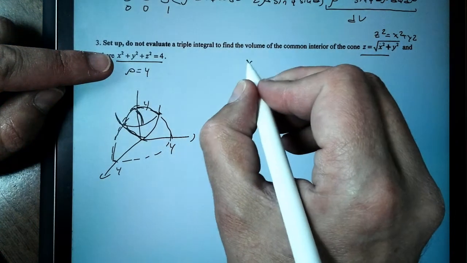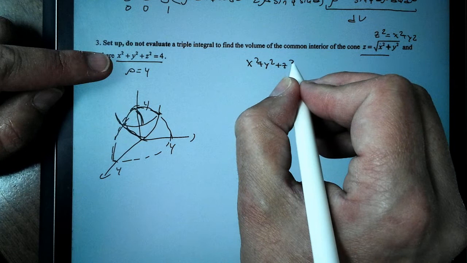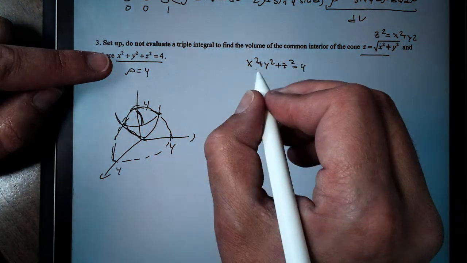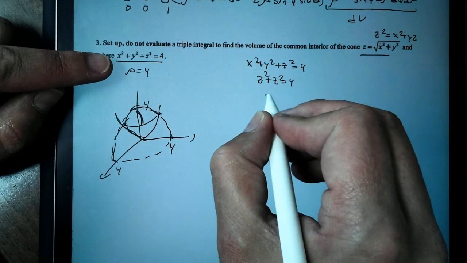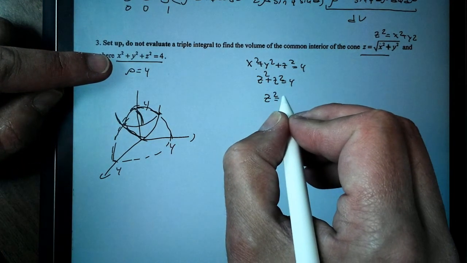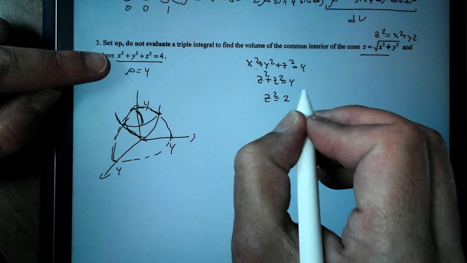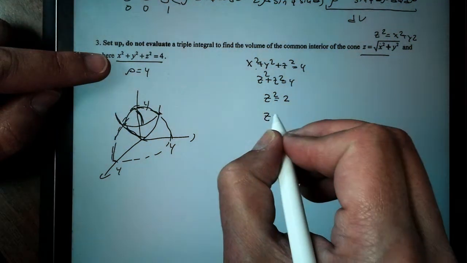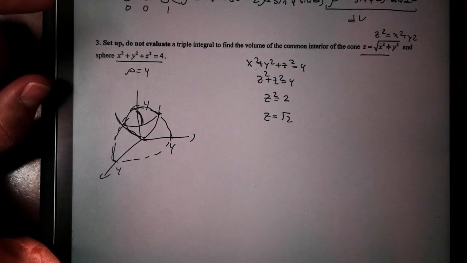So where I have x squared plus y squared plus z squared equals 4, I can now say this as z squared plus z squared equals 4, or z squared equals 2. And if z squared equals 2, we know that z equals the square root of 2. So we found out where they meet.